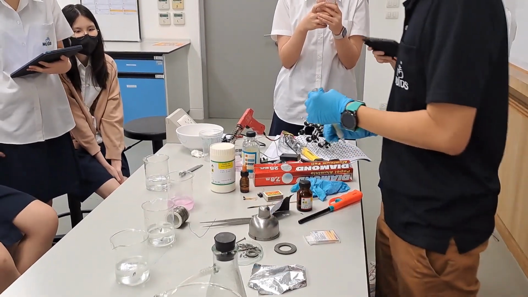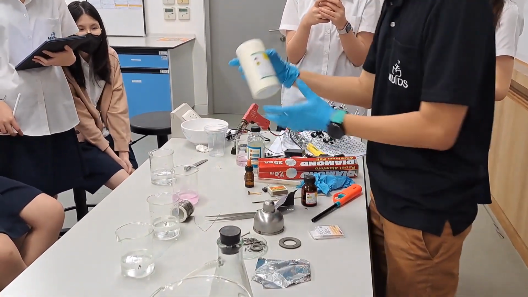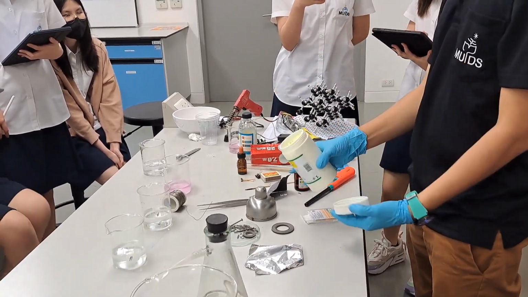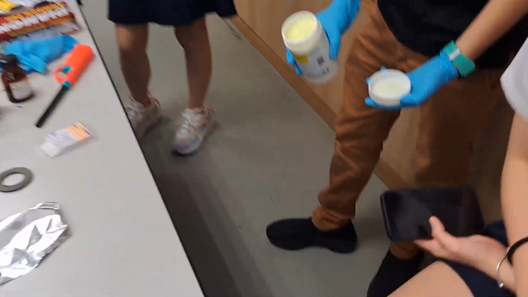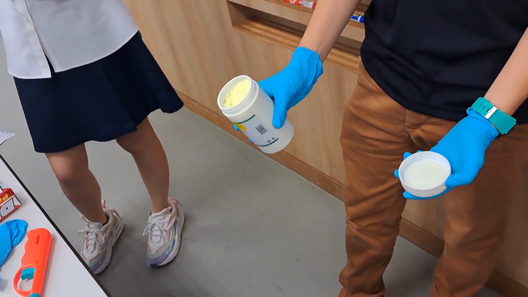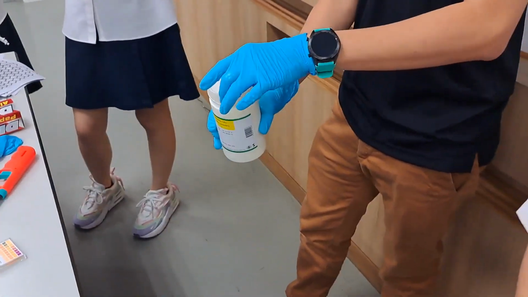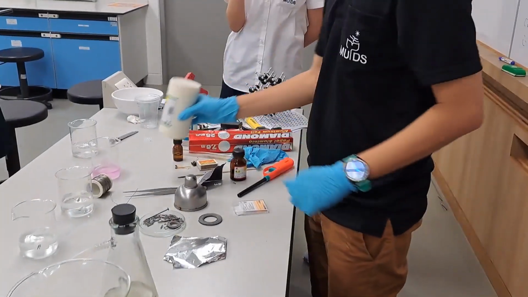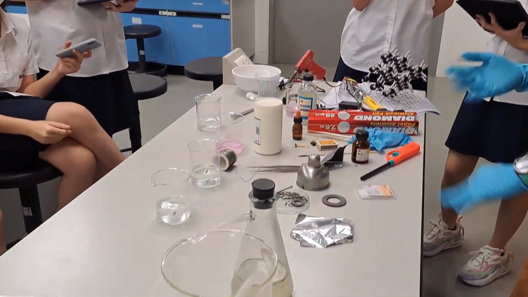Okay, alright. And this is sulfur. What color is solid sulfur? Yellow. And it is very toxic, so let's keep it in there and don't burn it. More toxic than the gas outside. Sulfur dioxide.